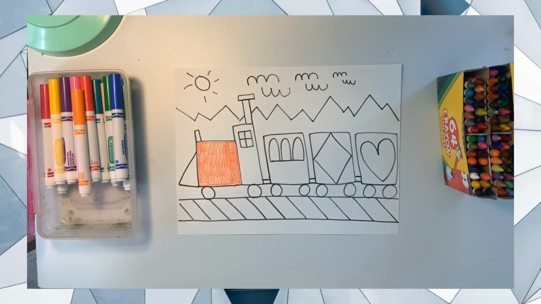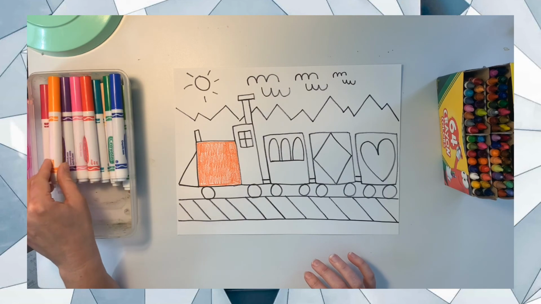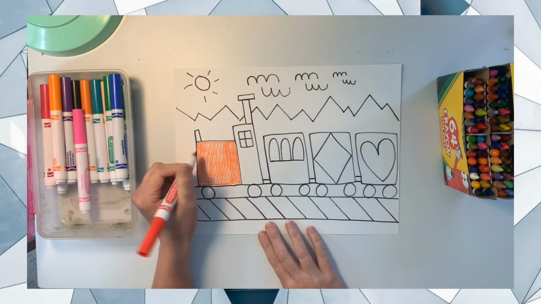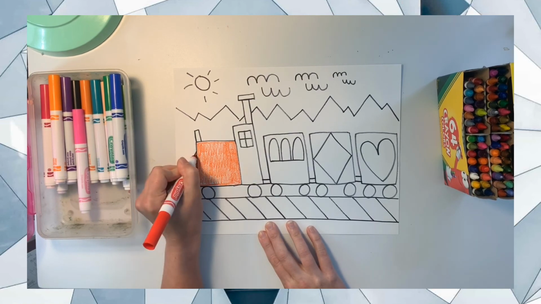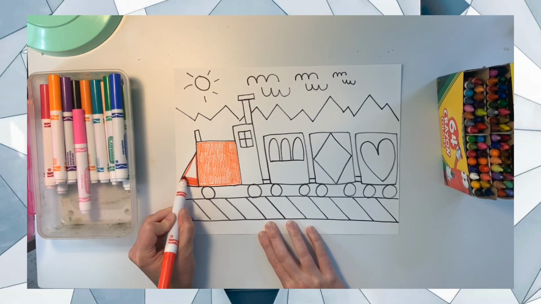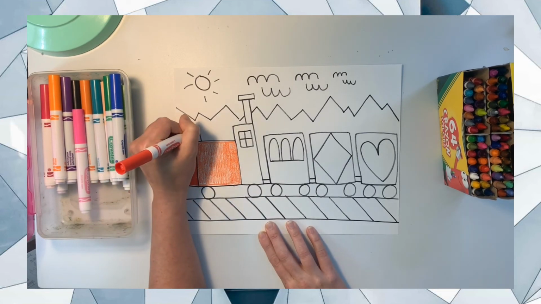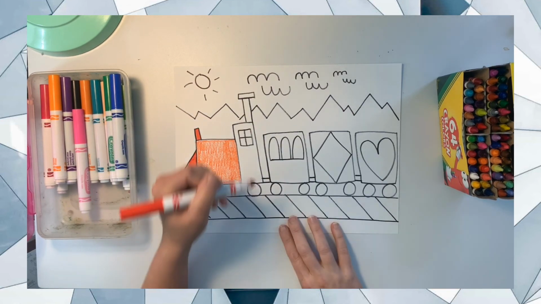You can do the exact same thing with markers. If I get a red marker for the front of my train, I can do the outline first. Then I'm going to color back and forth really neatly. I don't want to see any white spaces. Same thing for my little details. I'll do the outside first and color it in. I'll do that one more time.